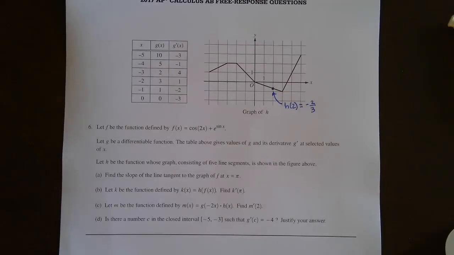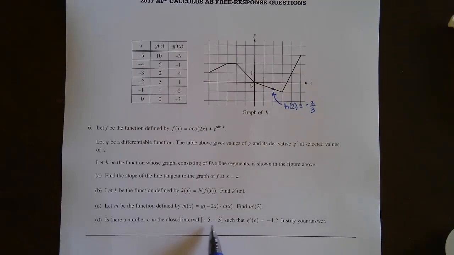Okay, so is there a number C in the closed interval -5 to -3 such that g prime of C is equal to -4? Is there a derivative in between -5 and -3 such that you would have a derivative at -4?